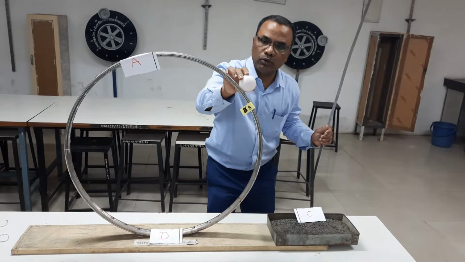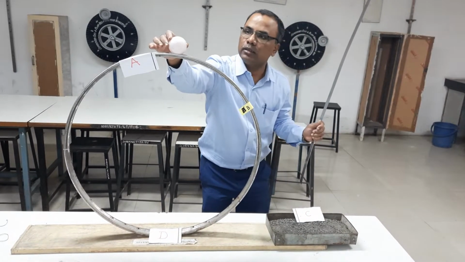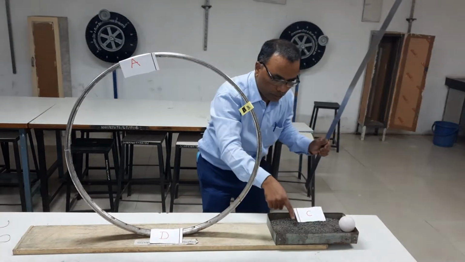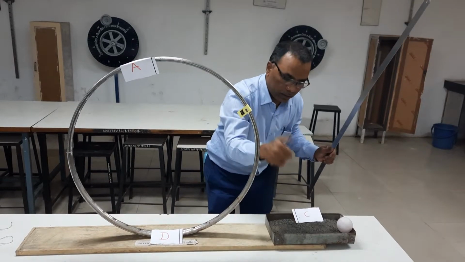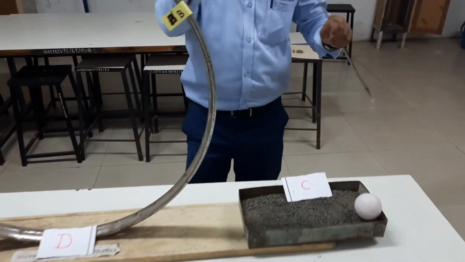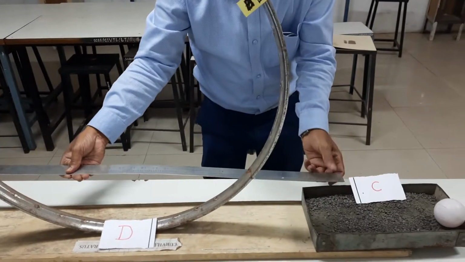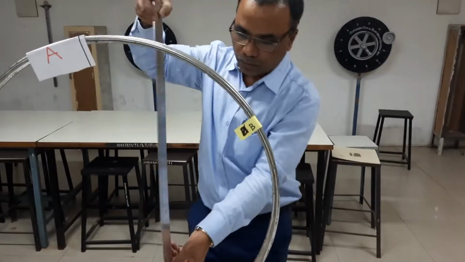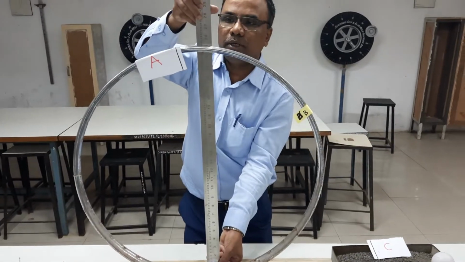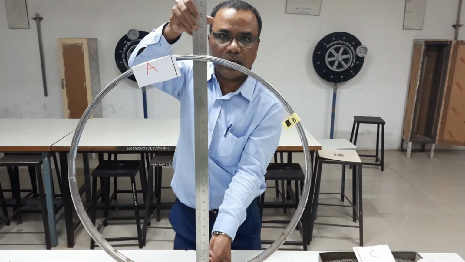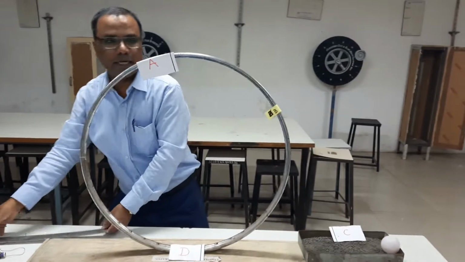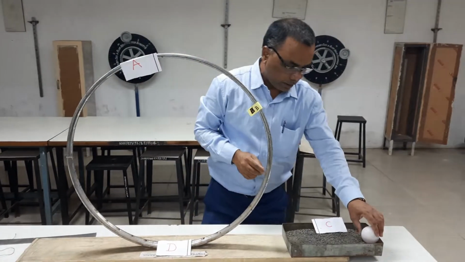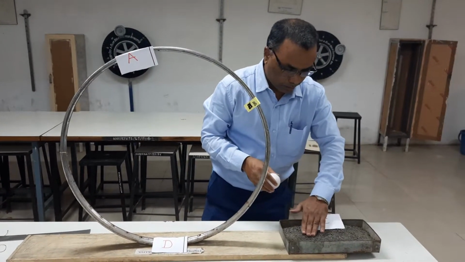Then you mark the indentation of the ball in this sand somewhere here, and then you measure this distance D to C with the help of the scale. Before that, you measure the diameter of this ring using the scale, and you start performing the experiment. Okay, fine. So now I'm going to perform the experiment.